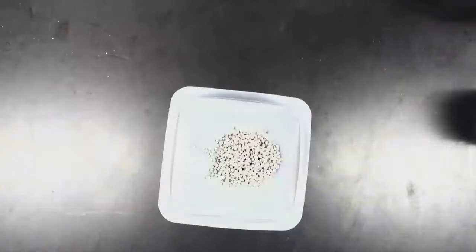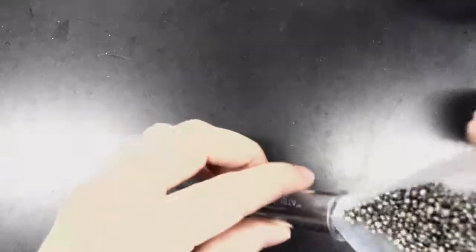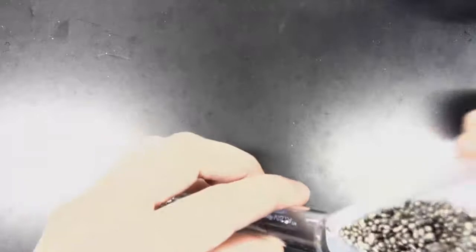All right, so I've got my unknown metal. I'm going to pour this unknown metal into this test tube right here. I need to be careful to get all of it in there, so some of it likes to stick together, which is totally okay. But I'm going to go ahead and get this poured in here.